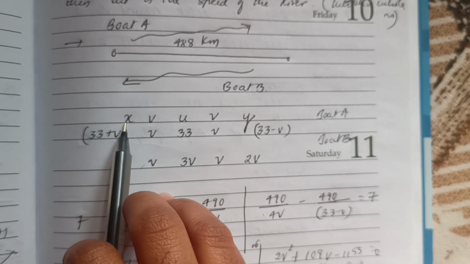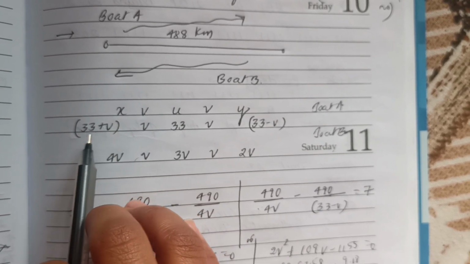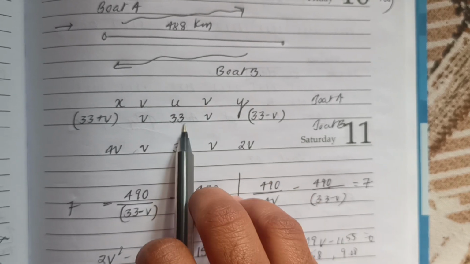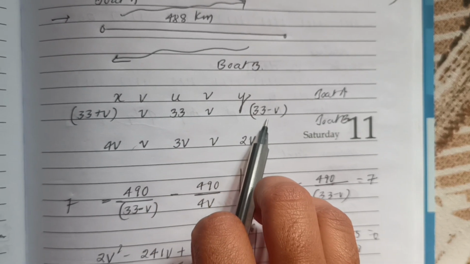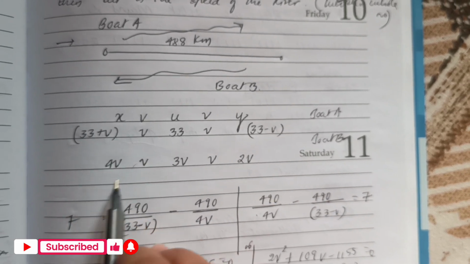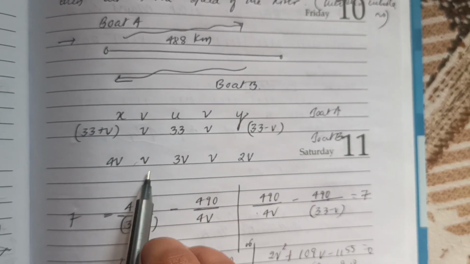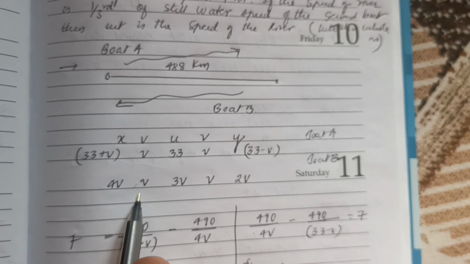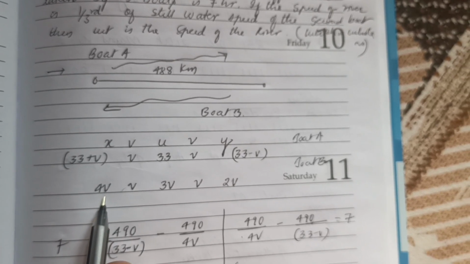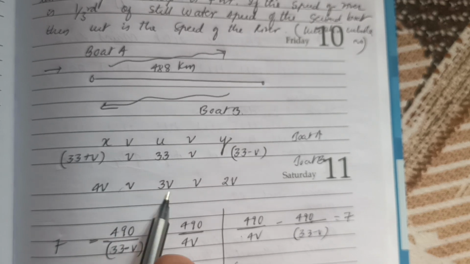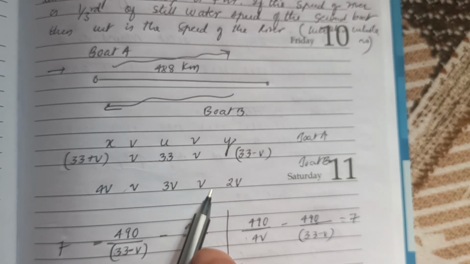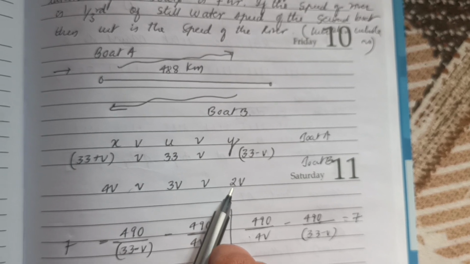And we know that the downstream speed will be 33 plus v, and the upstream speed will be 33 minus v. I also have written the ratio values for the second boat. This is the downstream speed of boat 2, this is the speed of boat B in still water, this is the speed of the stream, and this is the speed of the boat going upstream.